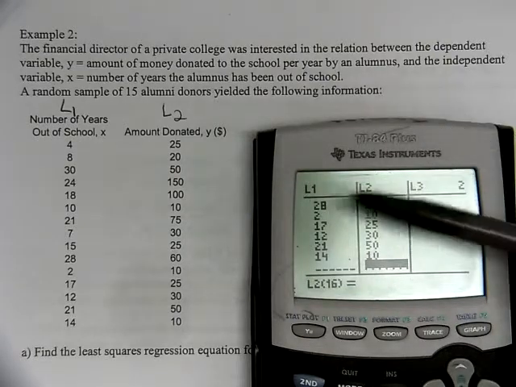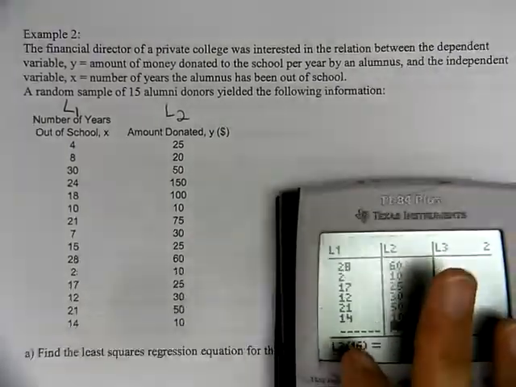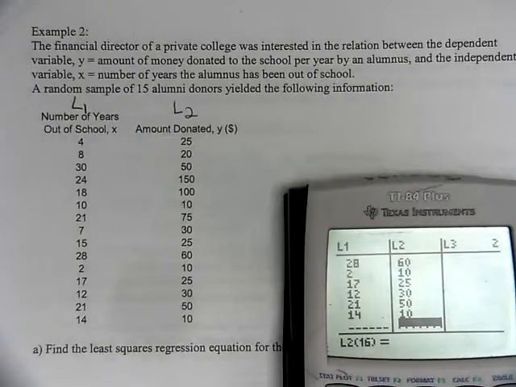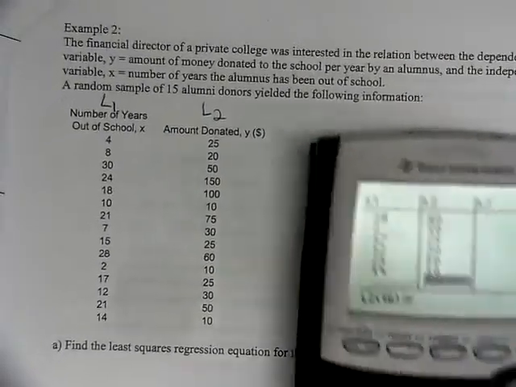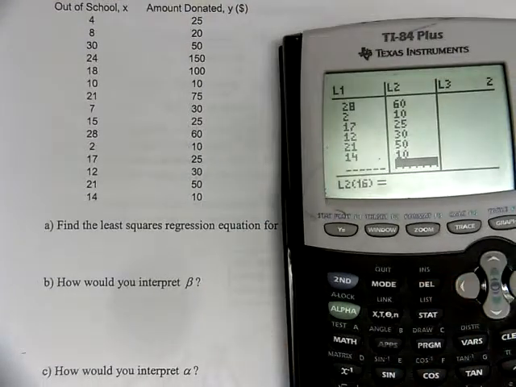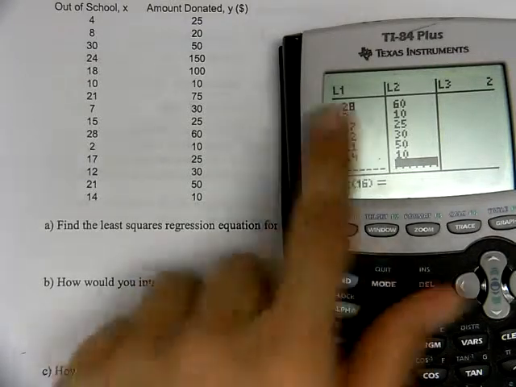So, X is the number of years. You're looking at the financial director of a private college who's interested in the relationship between the amount of money donated per school year by an alumnus and the amount of years the alumnus has been out of school. So, a random sample of 15 donors gave you the following information. So, this is their one sample. Do you guys remember how to find your least squares regression line from the calculator? It's okay if you don't. Everybody got their numbers in?